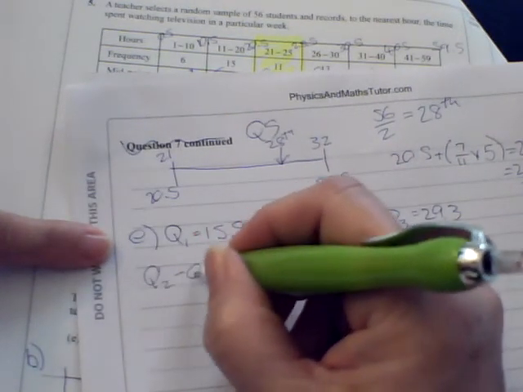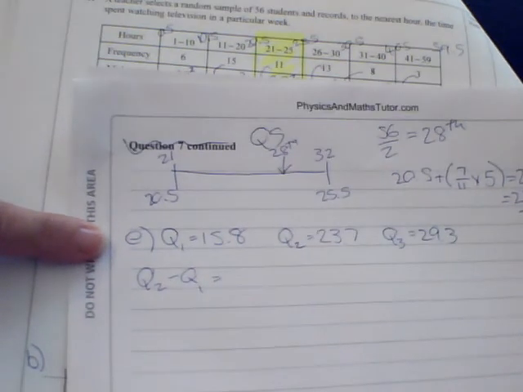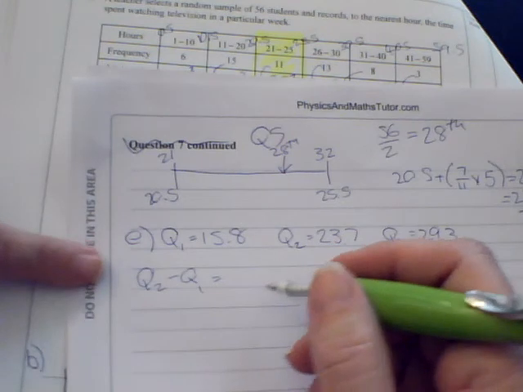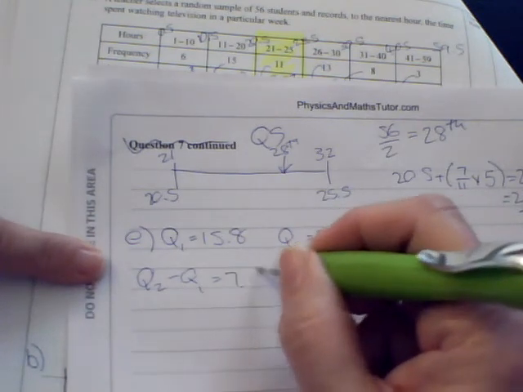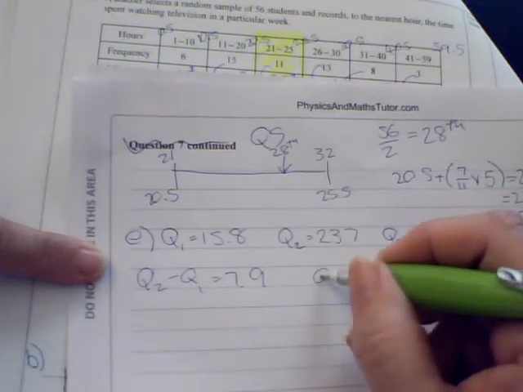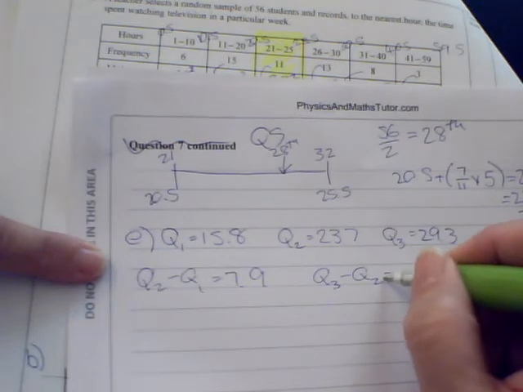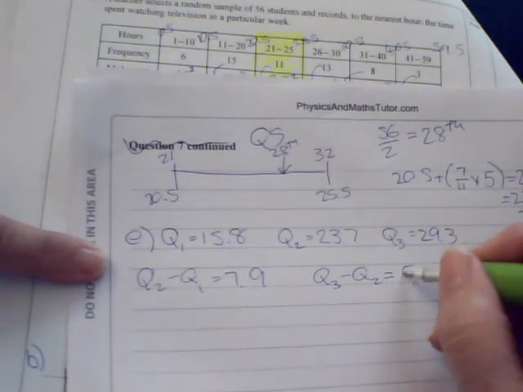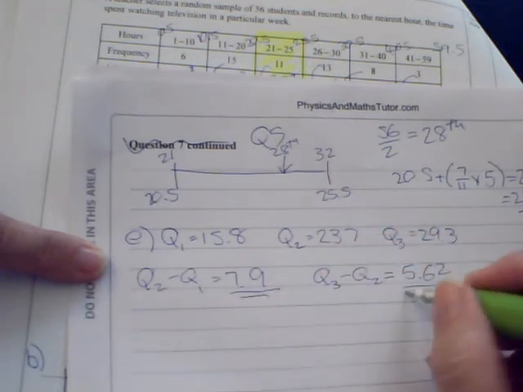Q2 minus Q1 is 7.9, and Q3 minus Q2 is 5.62. So this is definitely bigger than this. Let me just sketch that.